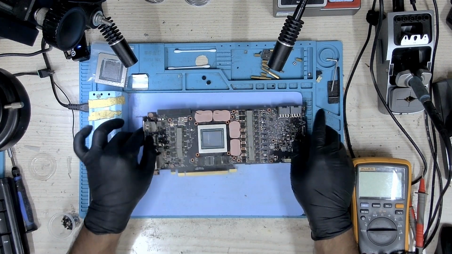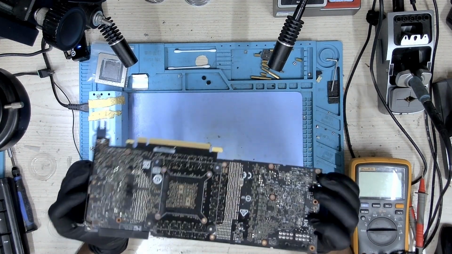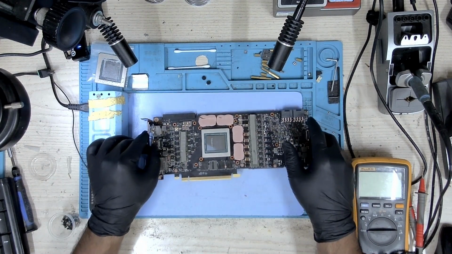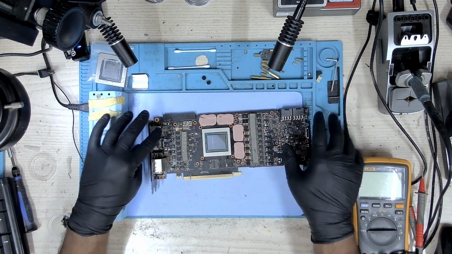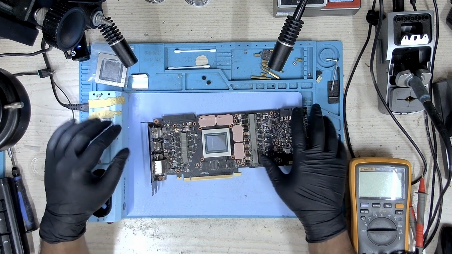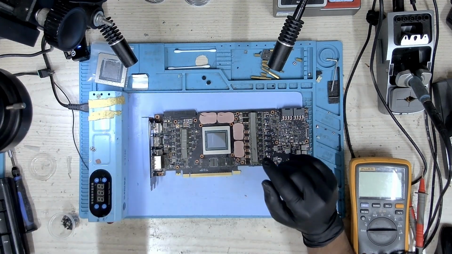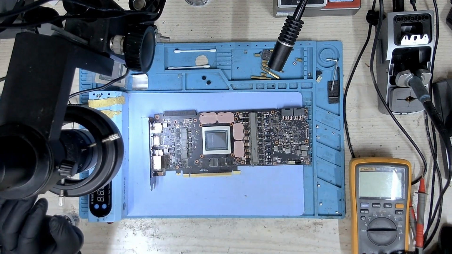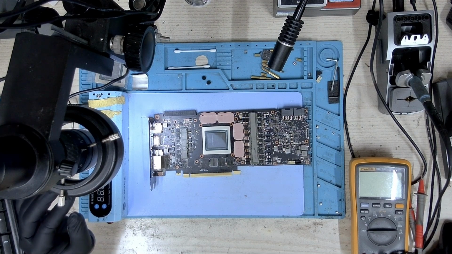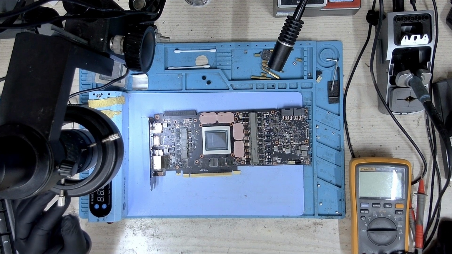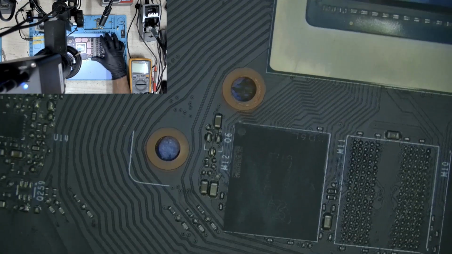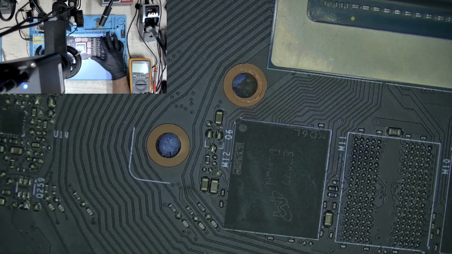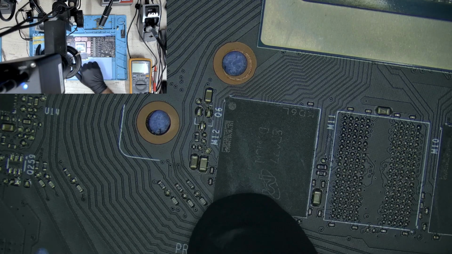Okay, so I have taken off the cooler and we have 11 memories on a 2080 Ti. Now, there is one important thing here. Let me switch you over. Okay, and that is this memory.